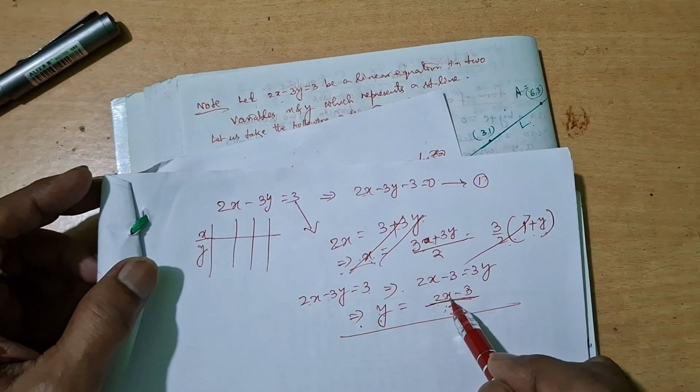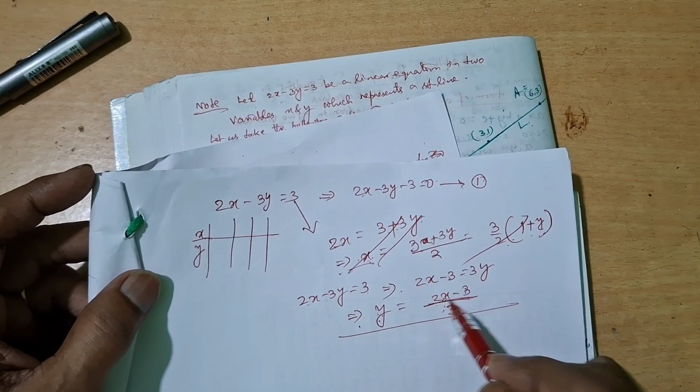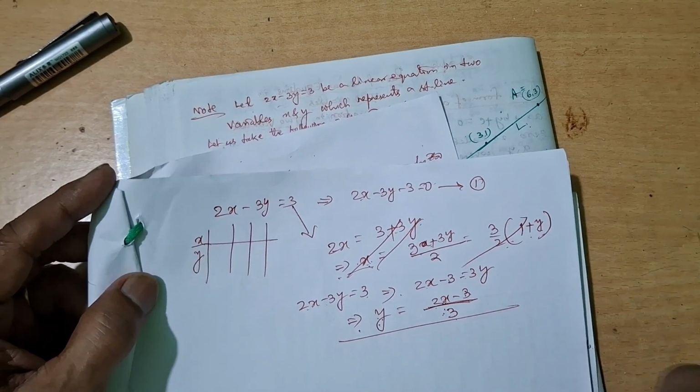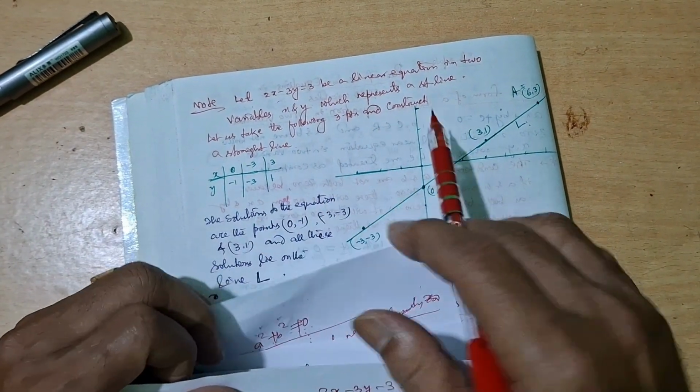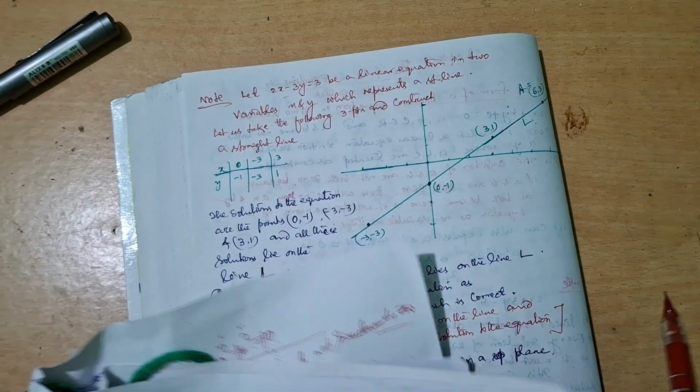So let us take x is equal to 0. Then it will be minus 3 by 3, which is minus 1. Okay, it is not a fraction, it is an integer.